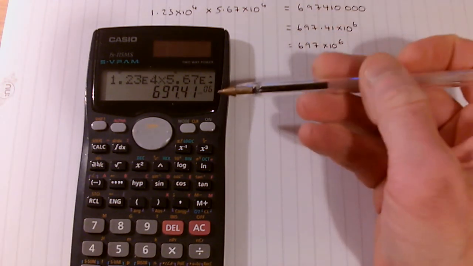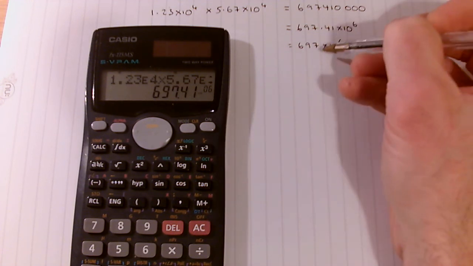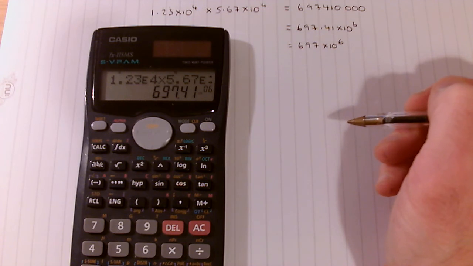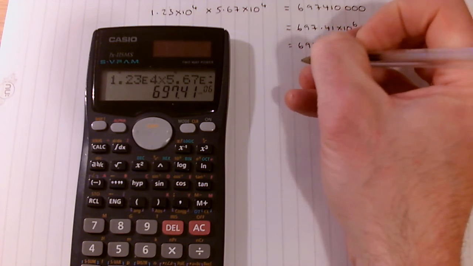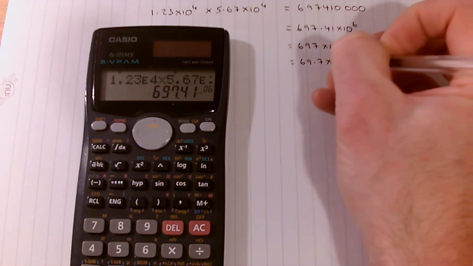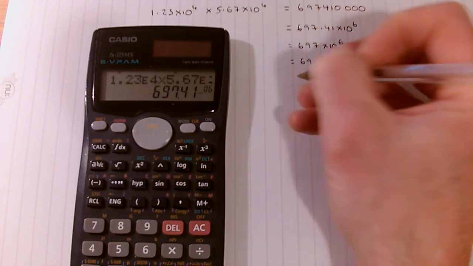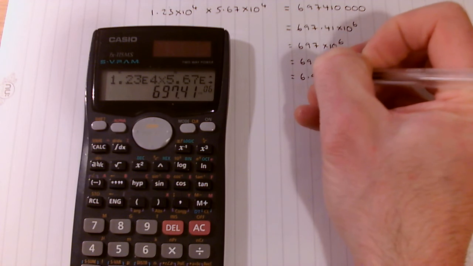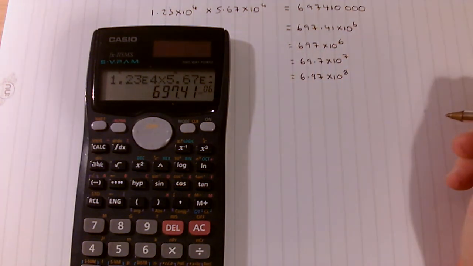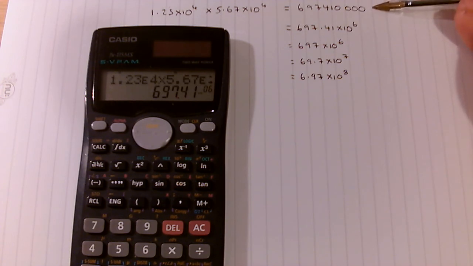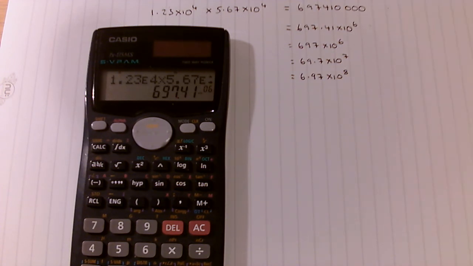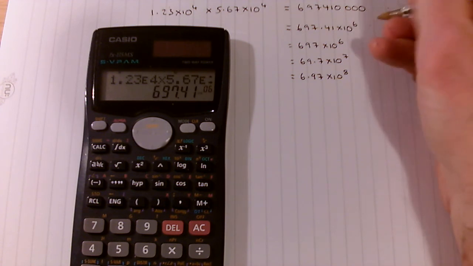And unfortunately that's all the calculator will let me do. If I want to put the decimal place in here to have one number just to the left hand side of the decimal place, I can reduce it further. So it's going to be the same as 69.7 times 10 to the power of 7, which is the same as 6.97 times 10 to the power of 8. So I was able to go from this value to this value by pressing the ENG button on the scientific calculator.